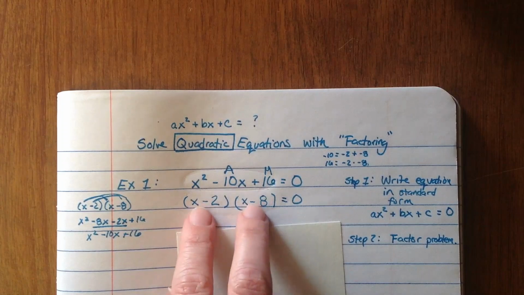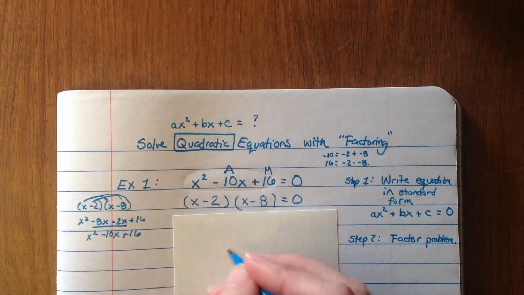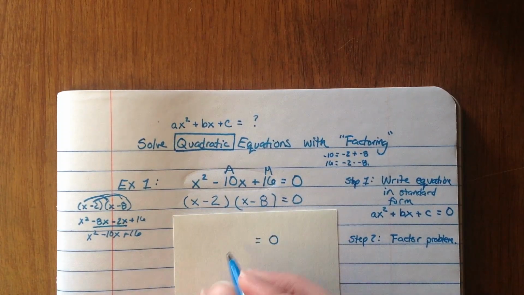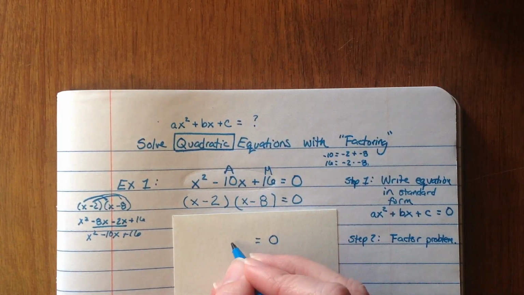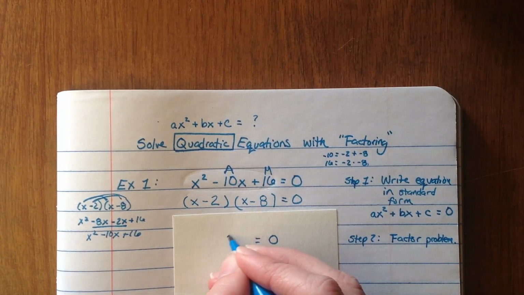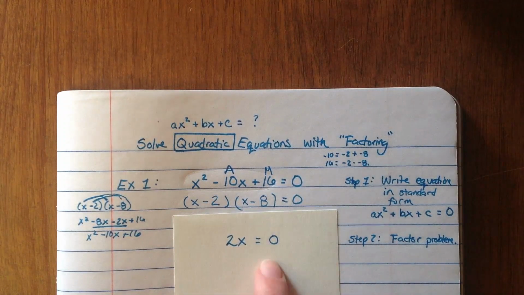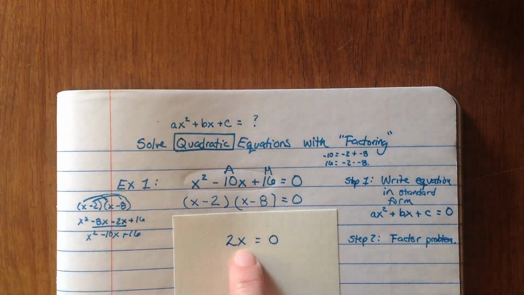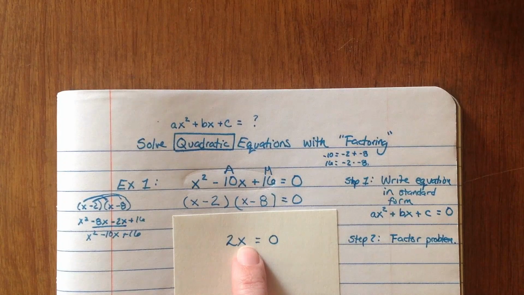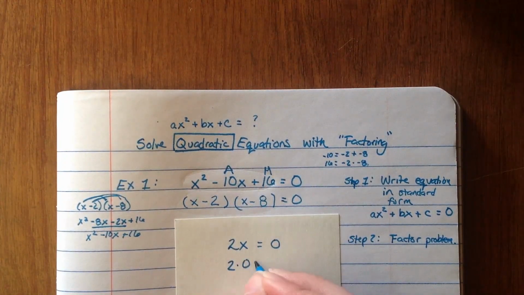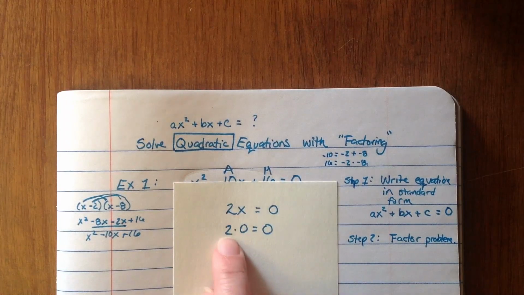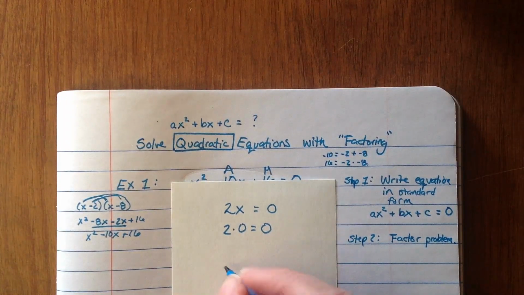If two things are being multiplied, that equals 0. Let's just think about if I'm going to multiply any two things in the whole wide world and it's going to equal 0. Let's say I multiply 2 times x and it's going to be equal to 0. What do you know that x has to be? Well, it has to be 0, right? 2 times 0 is the only way of getting 0. It's the only thing you can multiply 2 by to get 0.